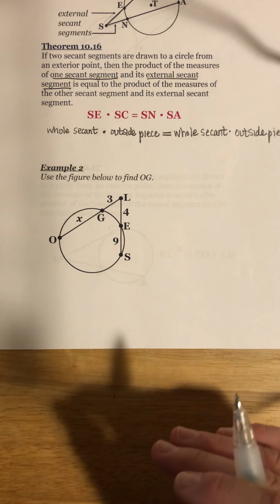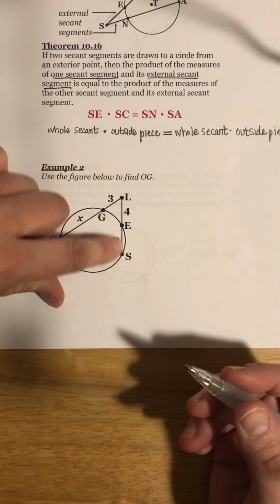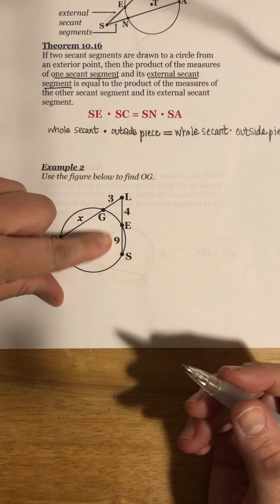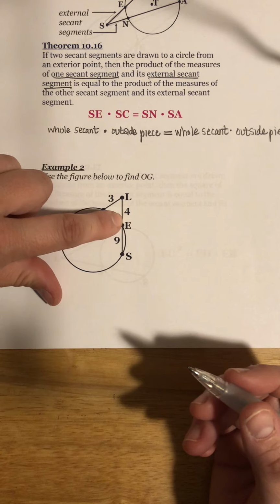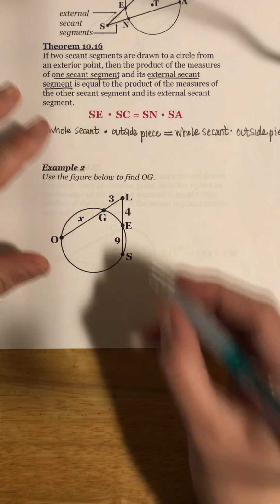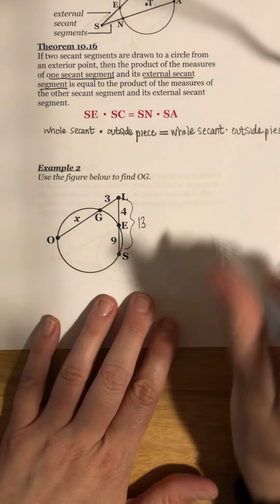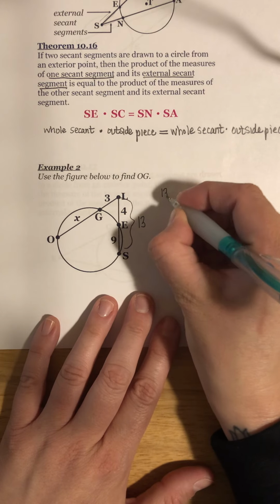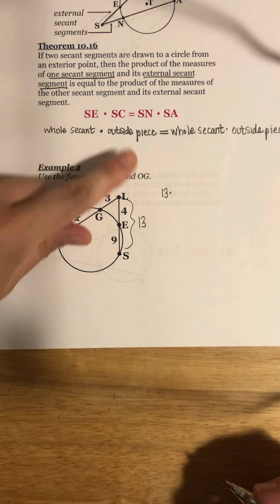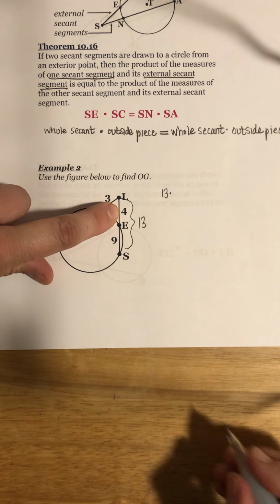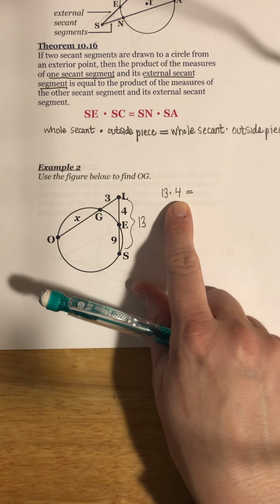So let's look at example 2. All right, let's start with LS. LS is the whole, right? So what is the whole distance from L to S? Well, you have 4 right here. You have 9 right here. That gives us a total of 13. So we have 13 for the whole. Then we're going to multiply it times the outside piece. Well, LE is the outside piece, and it is 4. So we did whole times outside.